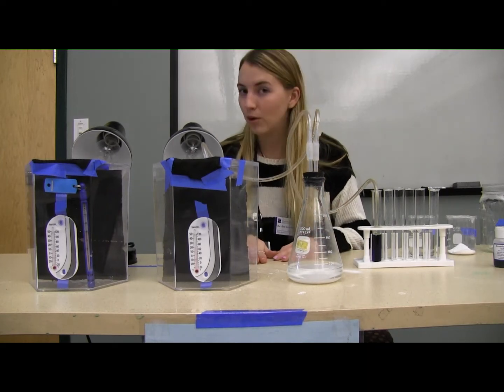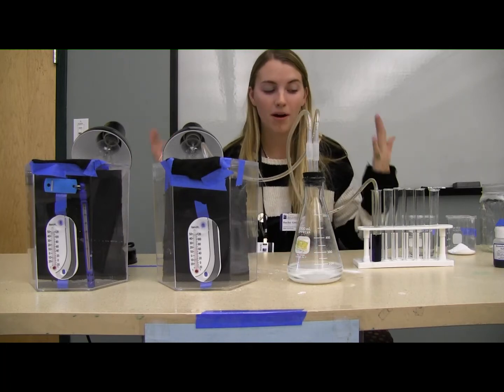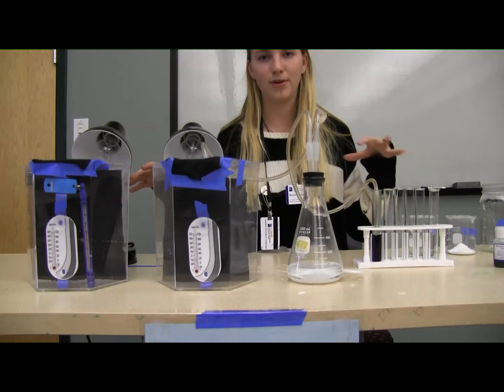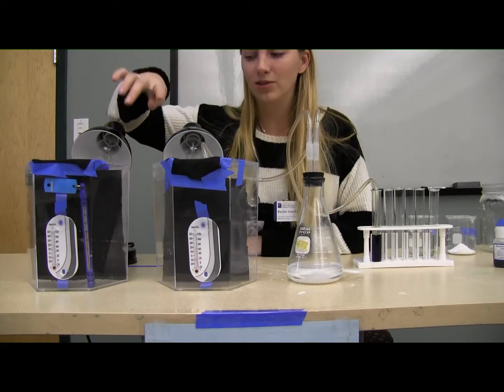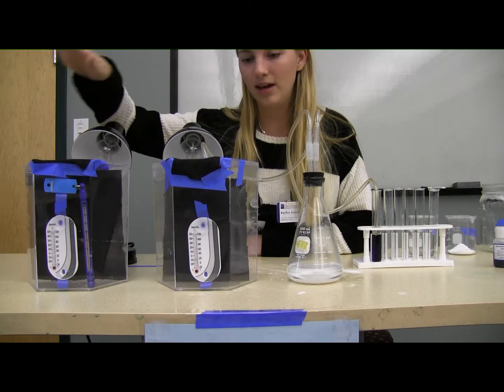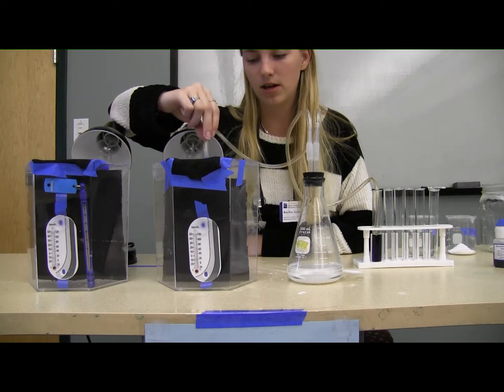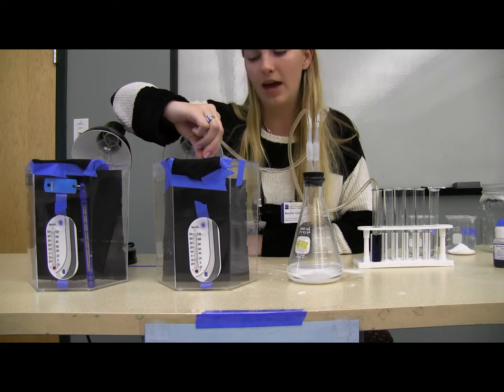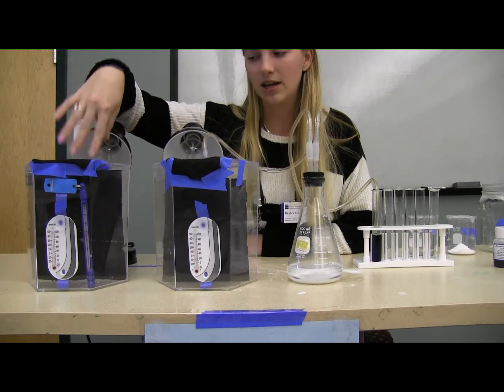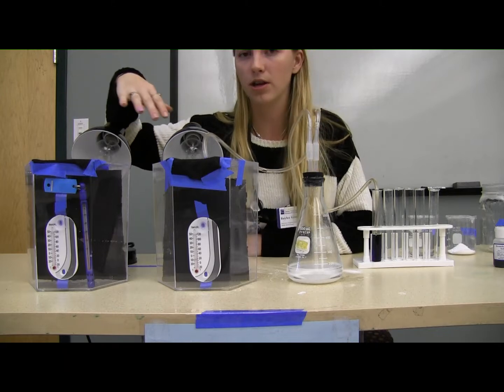If you don't believe me, hopefully you will after this video, because I am going to model exactly what's going on in our atmosphere, but with what's right in front of me. So we have these two different tanks. They are exactly the same in every way except for one of the tanks, the one that's got this tubing right here. We are going to be adding CO2, one of the greenhouse gases, to it. And in this tank, it's just our control. It just has regular air.